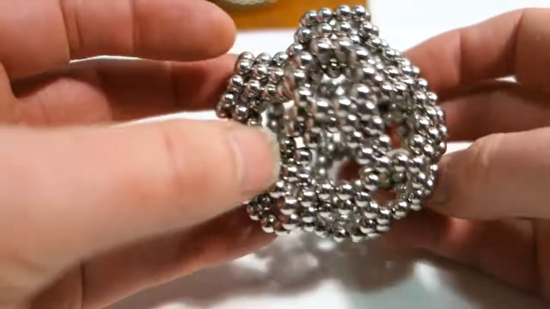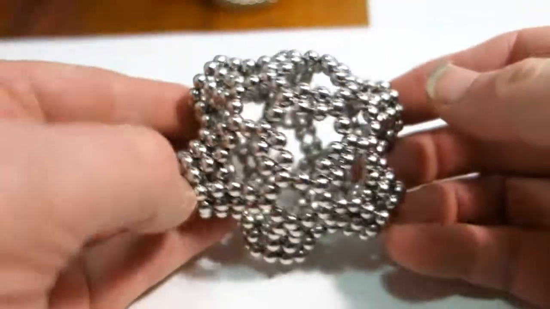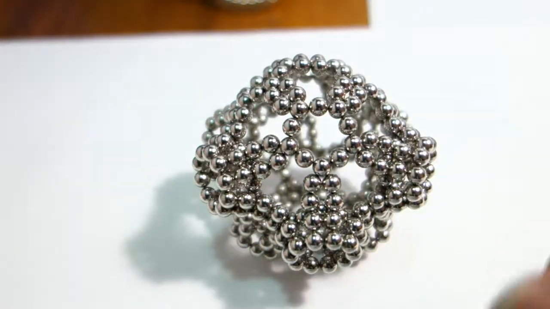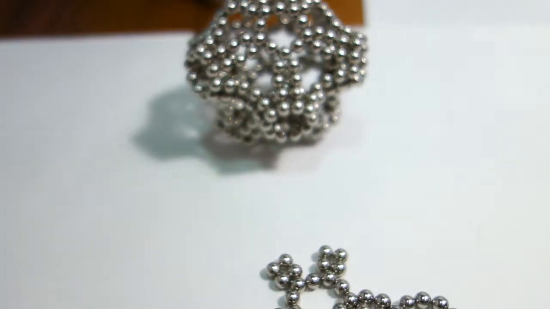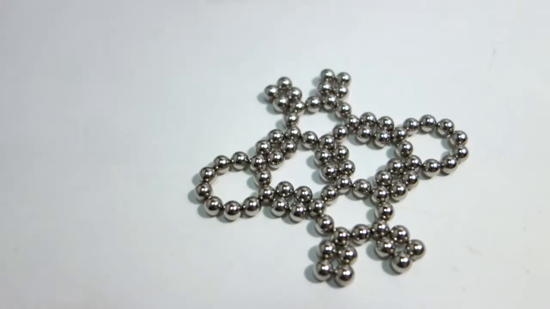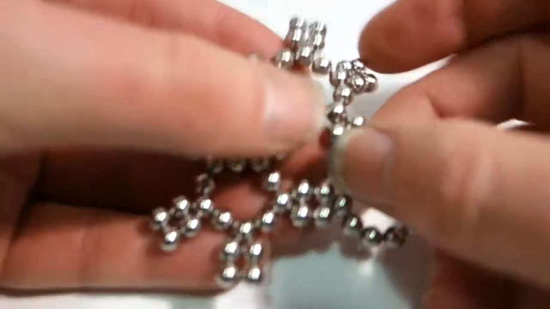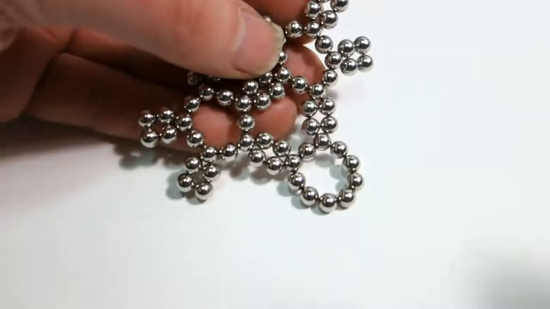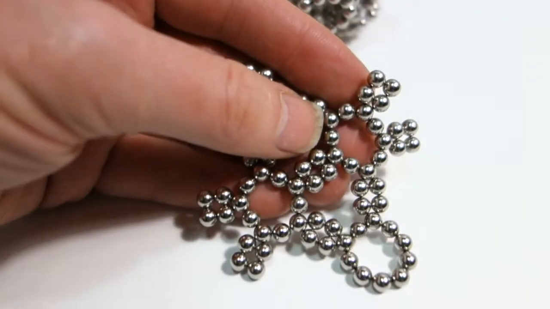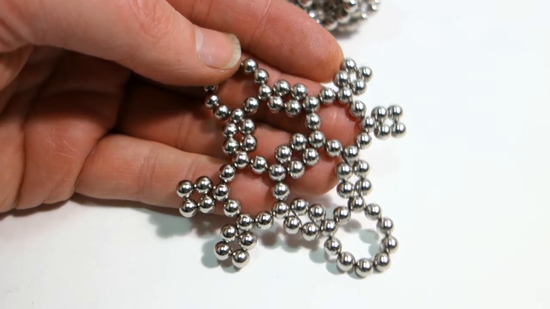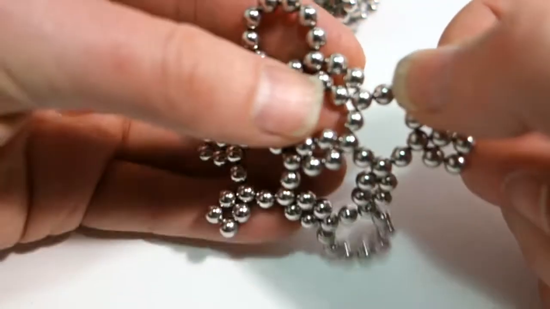Some of them I've already worked on, most of them, but I've left 4. The rough shape is like this. So you've got your rings of 10. That's one.